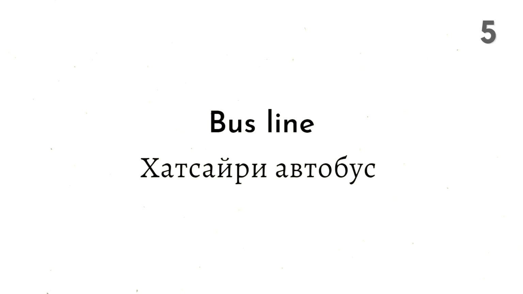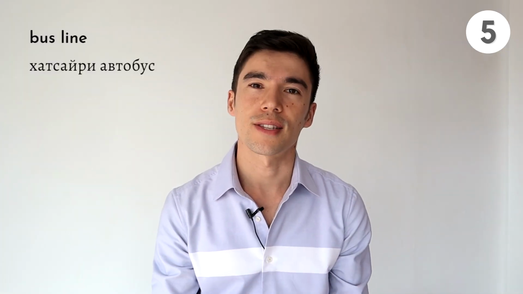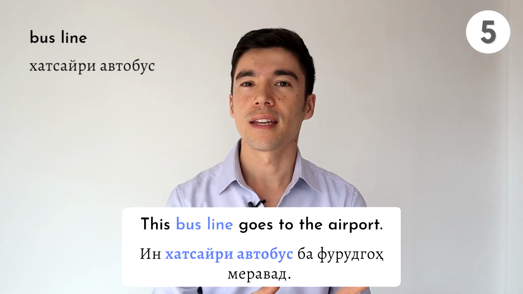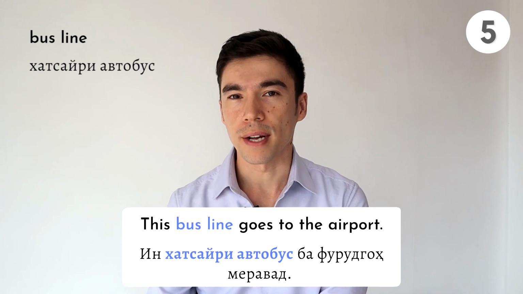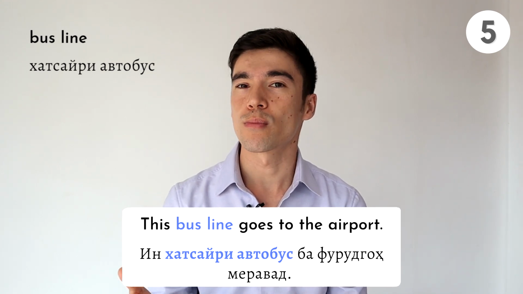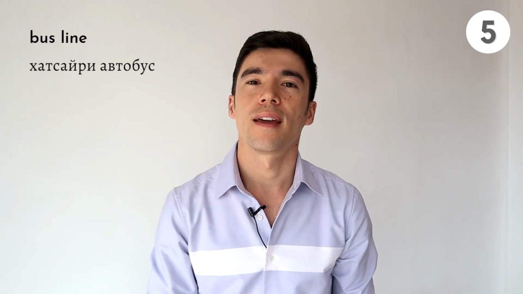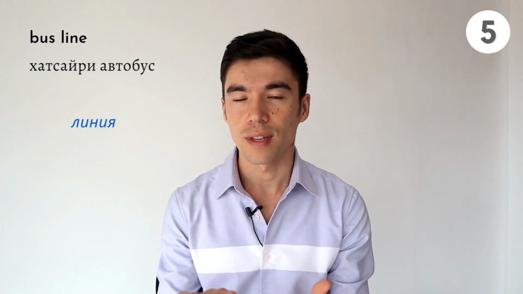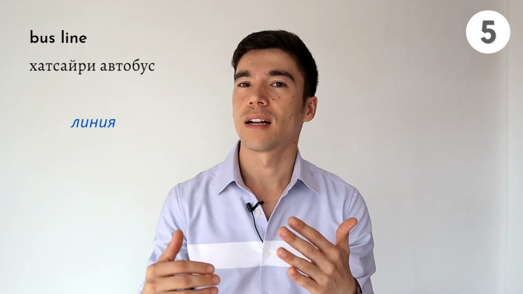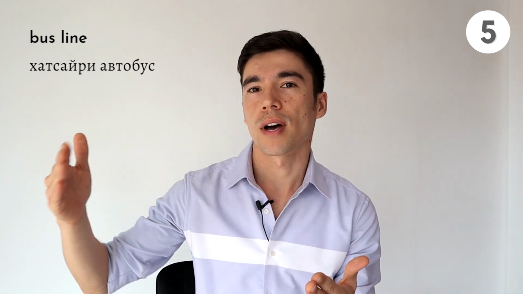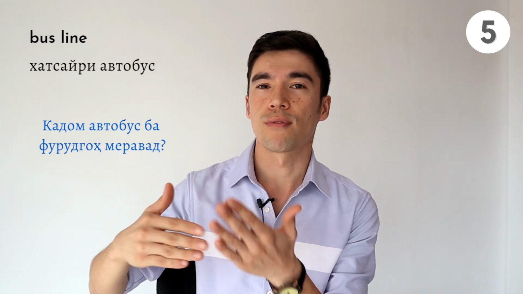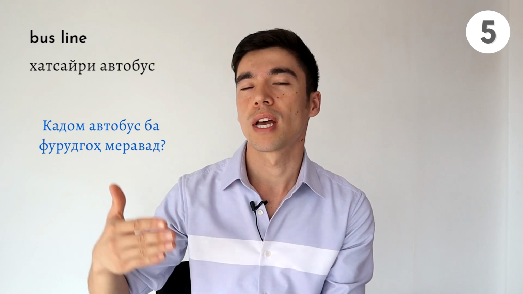Bus line, خط سیر اتوبوس. This bus line goes to the airport. این خط سیر اتوبوس به فرودگاه می رود. And people also say linie, which is from Russian, which means the line. And when they ask which bus line goes to the airport, sometimes people say کدام اتوبوس به فرودگاه می رود.